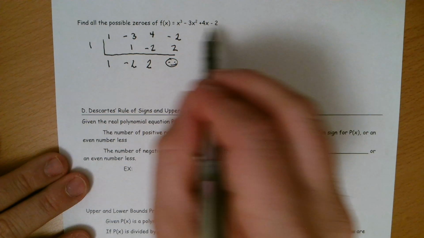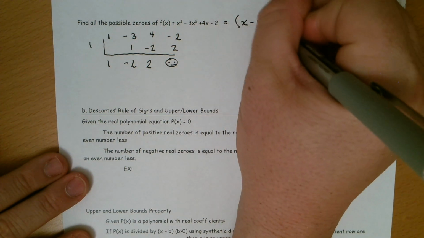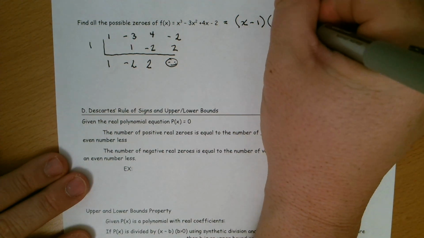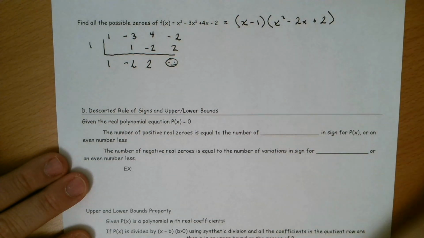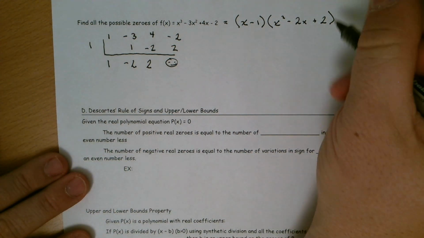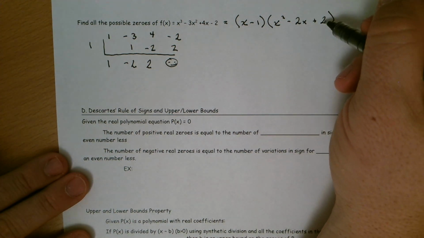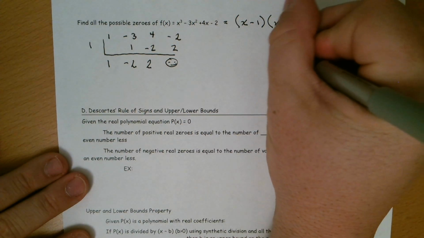So if we try to write this, we can write it as x minus 1, and then our leftover factor is x squared minus 2x plus 2. Okay, so if you're looking at it, you're thinking, let's try to find the other zeros here. What factors of 2 add up to be -2? Well, there are none. So we have to use the quadratic formula.